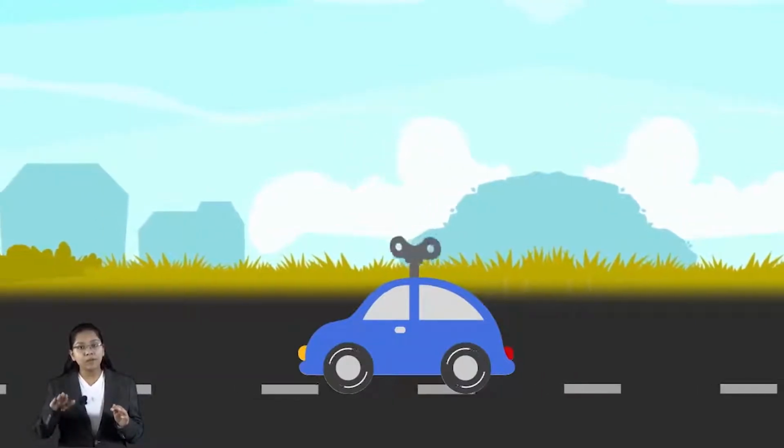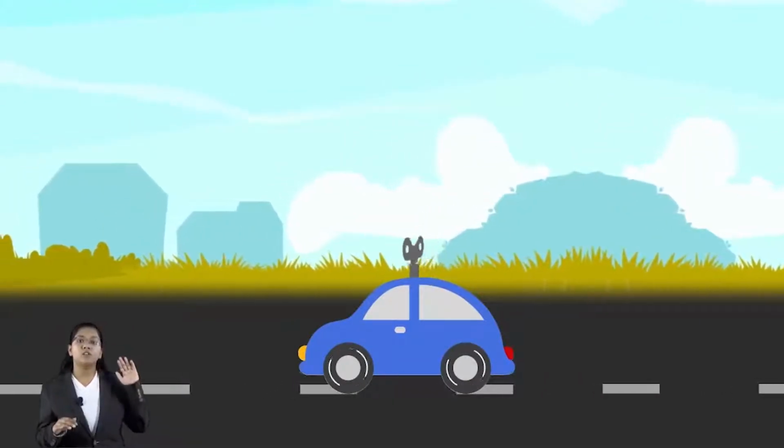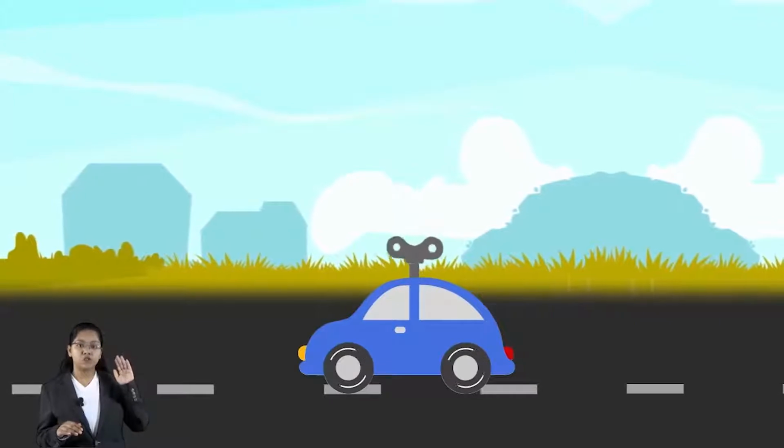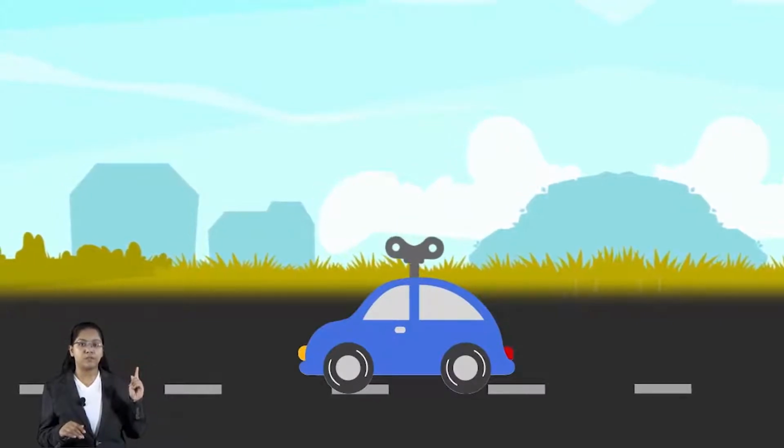And the moment the complete spring gets up, the car will stop and the key will stop rotating. See, this is how this toy car is working. Again, if I want to move this car, what will I do? Again, I have to rotate the key and then it will move, and so on. I have to repeat this process if I want to move this car.